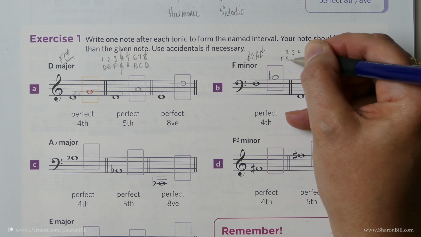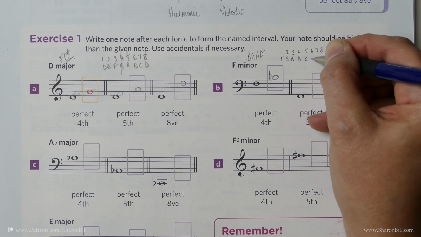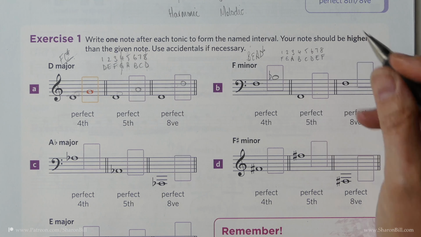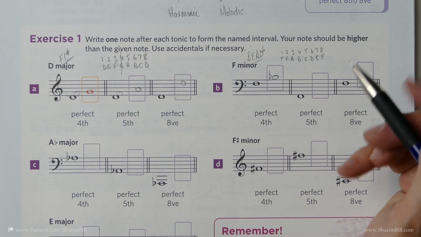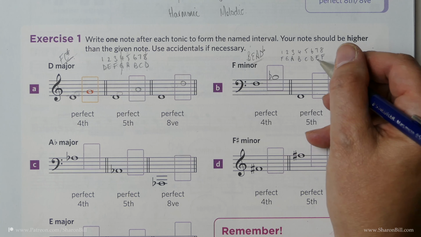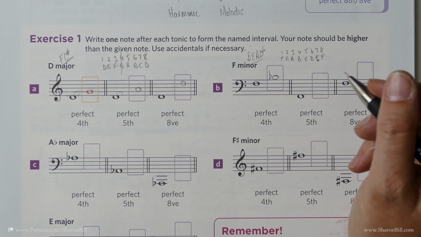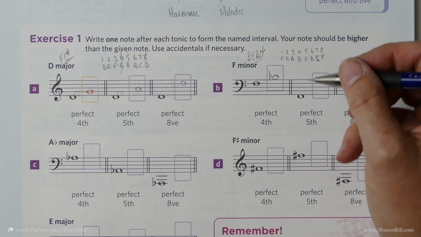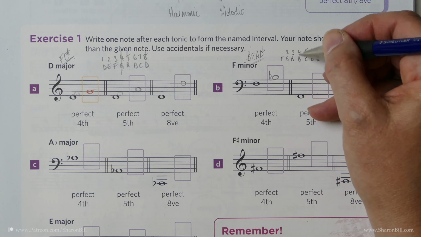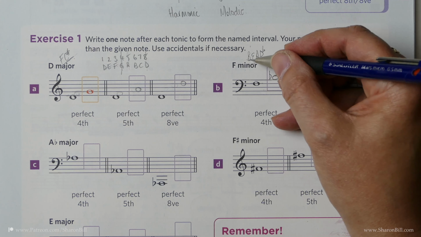F, G, A, B, C, D, E, F. Of course, your key signature will be active. And then we would also have to bear in mind raising the 7th. However, here we're just dealing with 4ths, 5ths and octaves, and we can see that the 4th is indeed B, and that should be B flat.